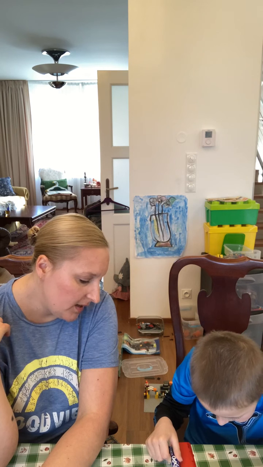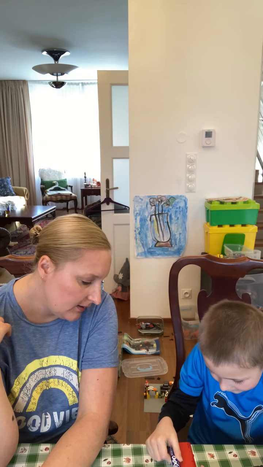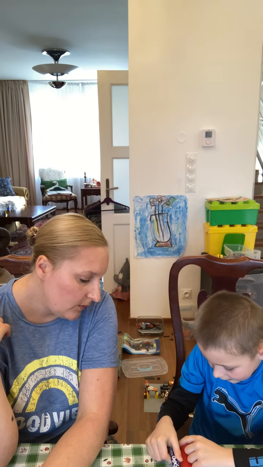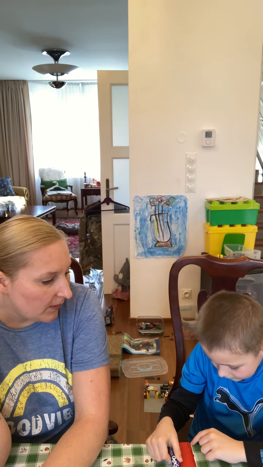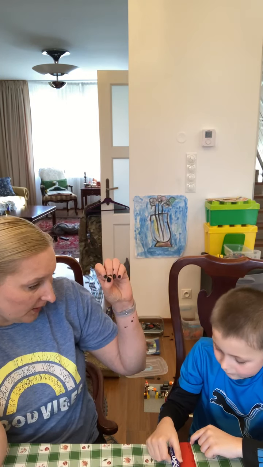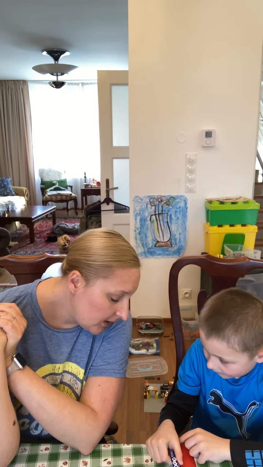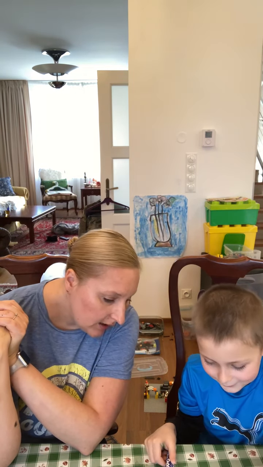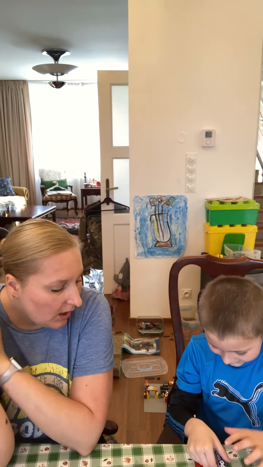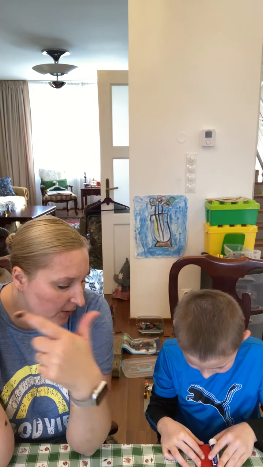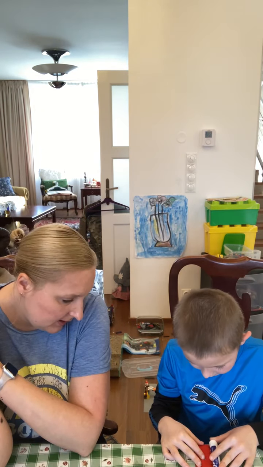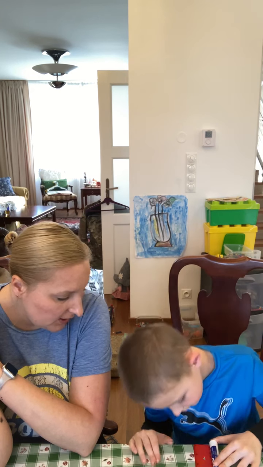What line do I want to pick, James? This line. Is it a 0 at that line? Yes, a 0. Over here. Are you measuring in centimeters or inches, James? Centimeters. Okay. All right, so you lined it up.